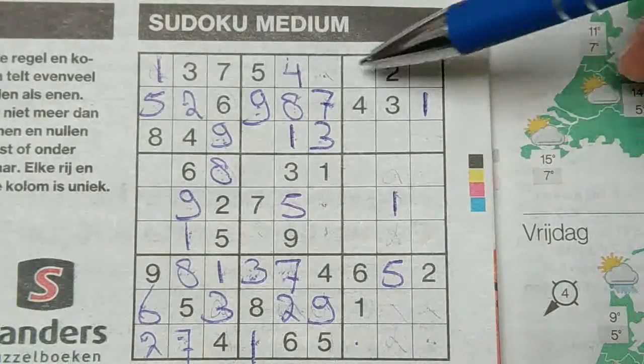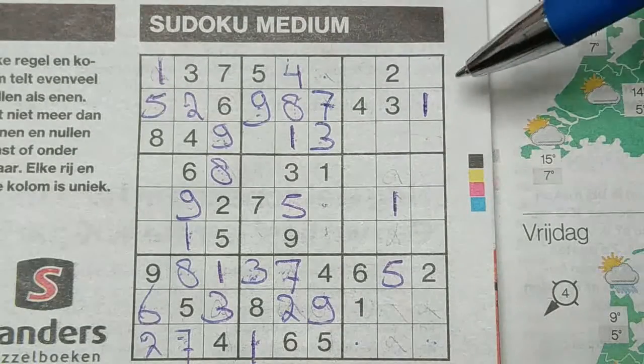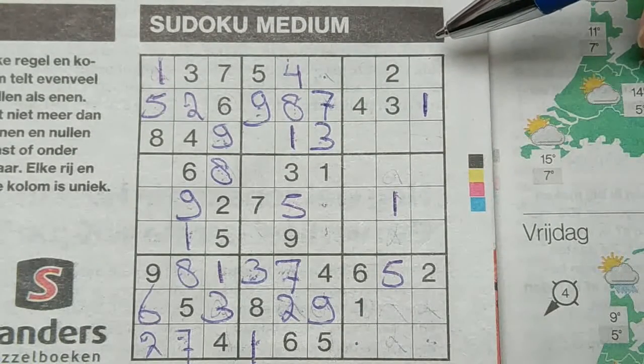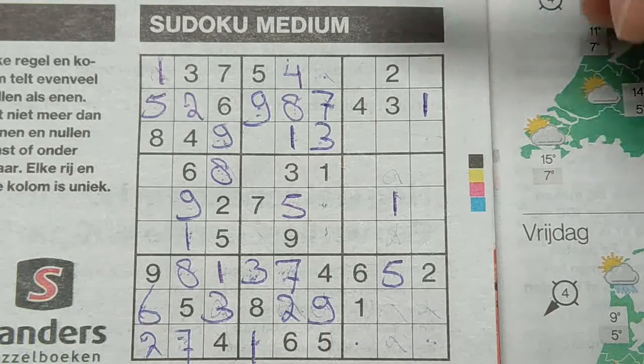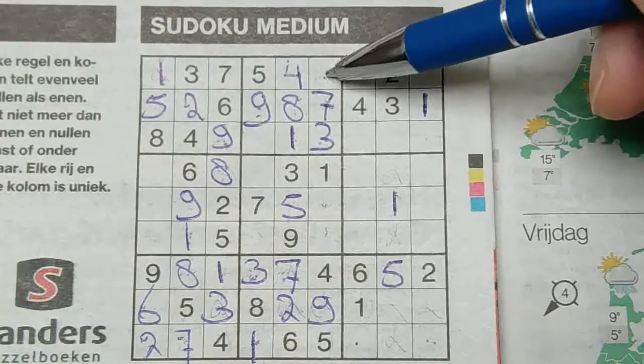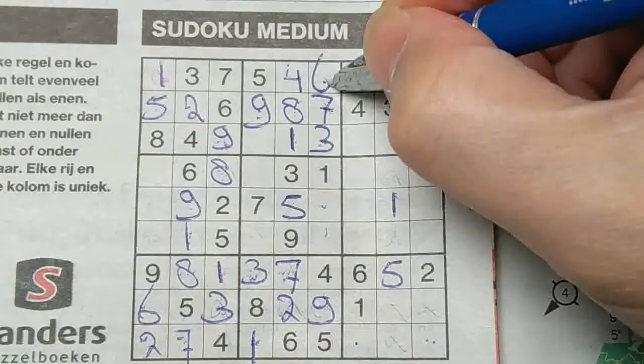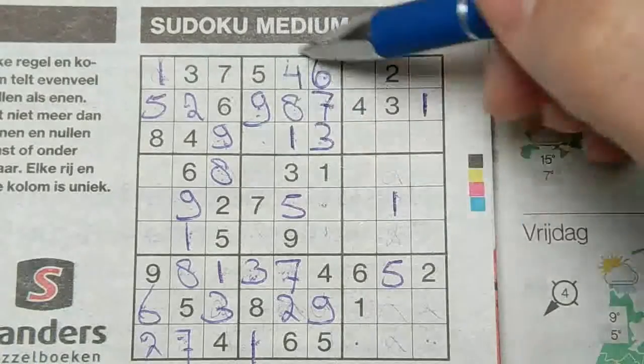So we have in this row 3 missing numbers. The numbers are 9, 8, and 6. In this big square we have a 9 and 8, so no 9 and 8 in this box. 1 digit left for the 6. 1 missing number in this big square.